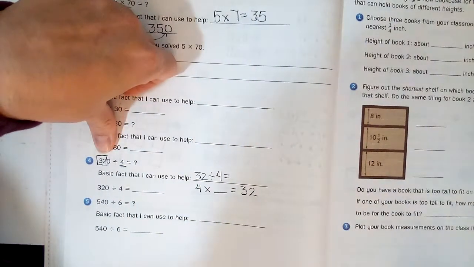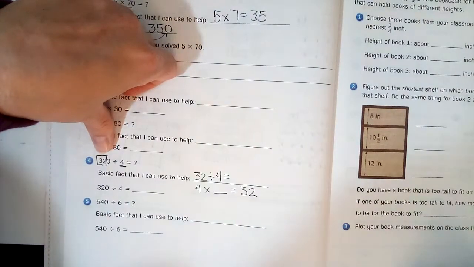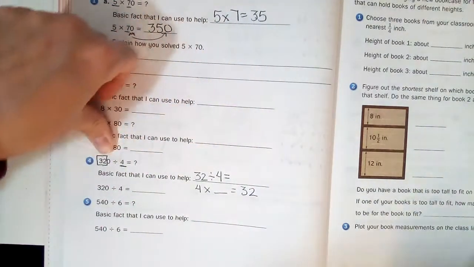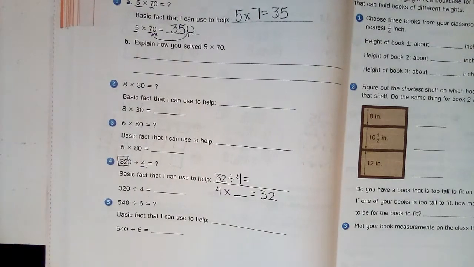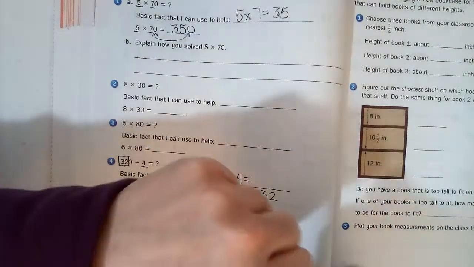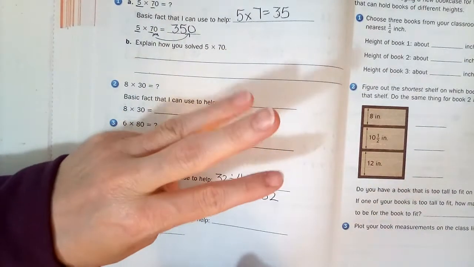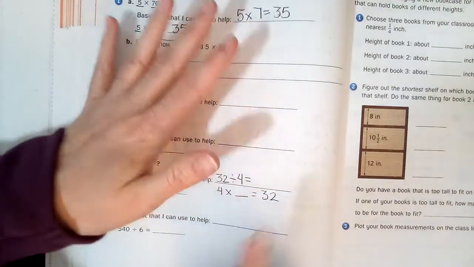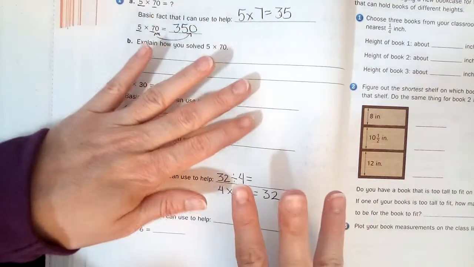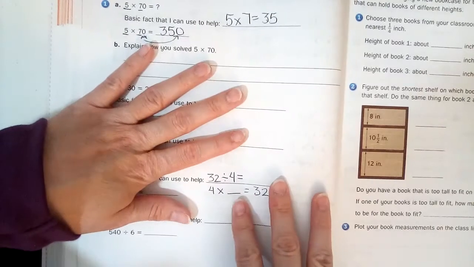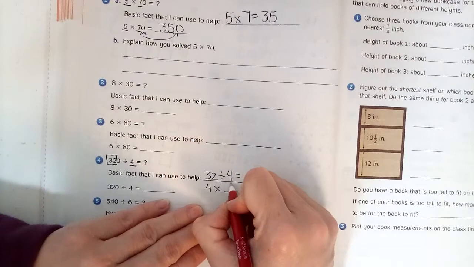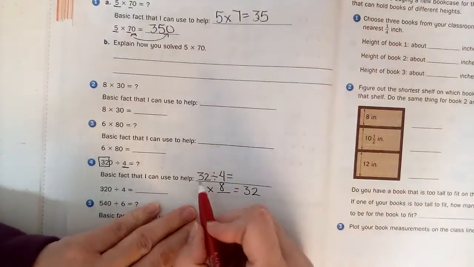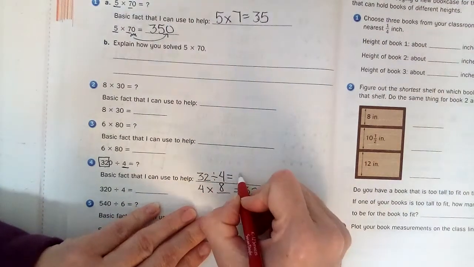Well, that's a good one. We can just sing our 4s. I'm singing my 4s. 4, 8, 12, 16, 20, 24, 28, 32. 32. What do you see? 5, 6, 7, 8. So 4 times 8 is 32. So 32 divided by 4 must be 8.